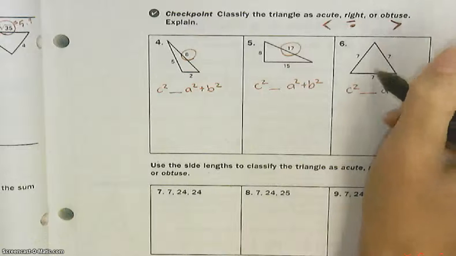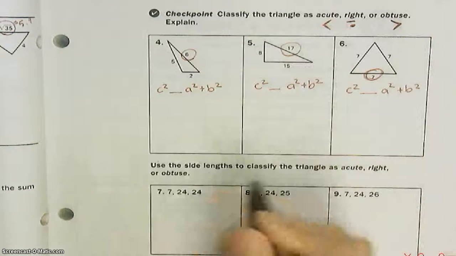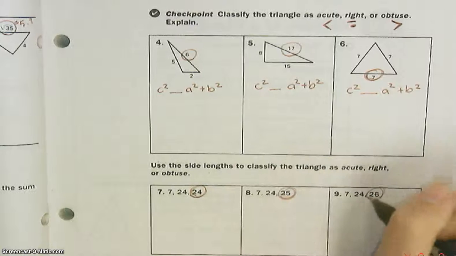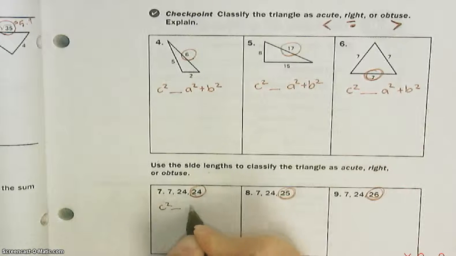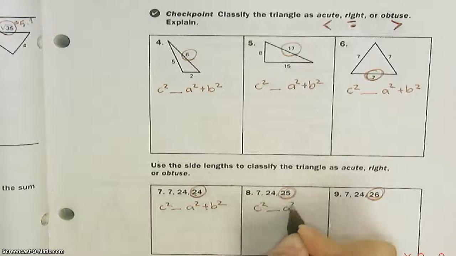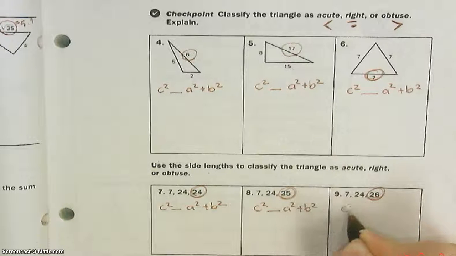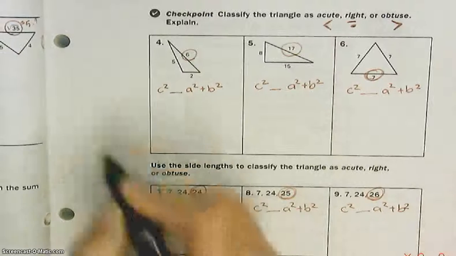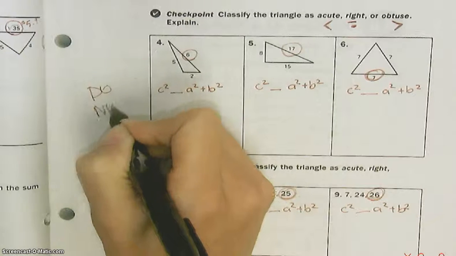So here it doesn't matter which one's the largest, they're all the same. Same thing here, here's your largest. And every time you're comparing c squared to a squared plus b squared. So I want you to substitute and compare and then tell me what kind of triangle it is.